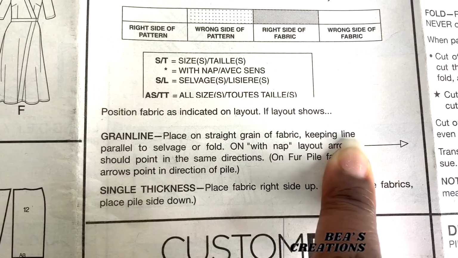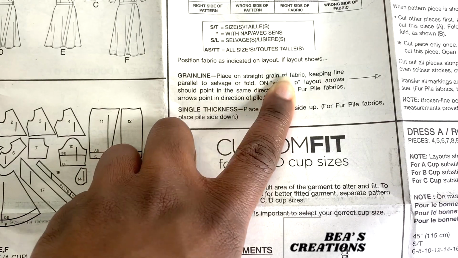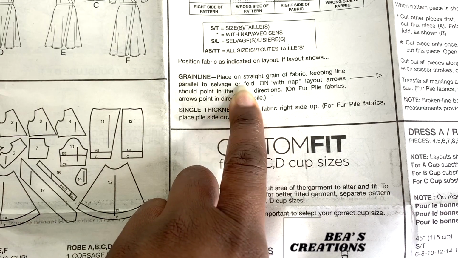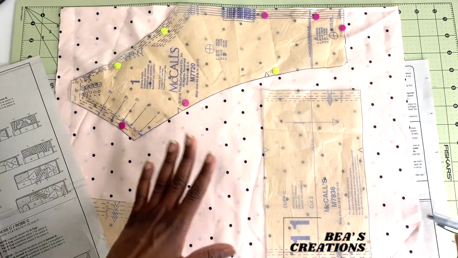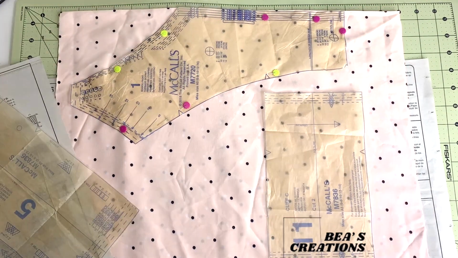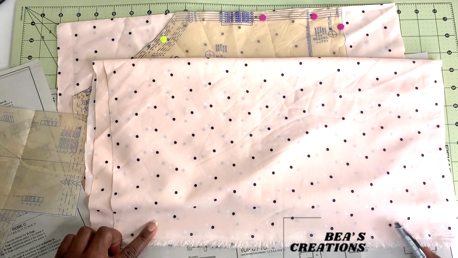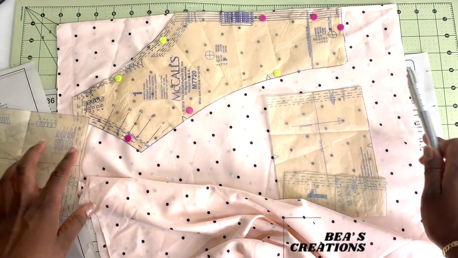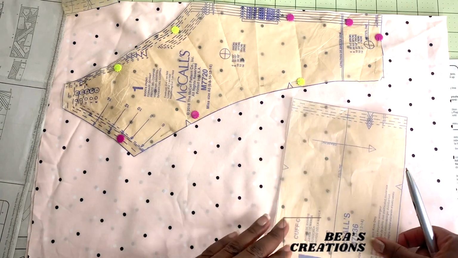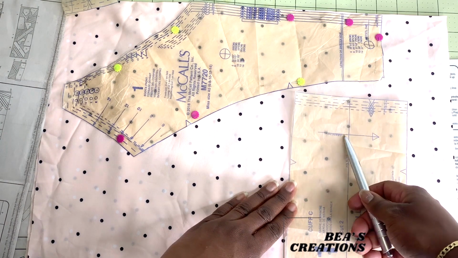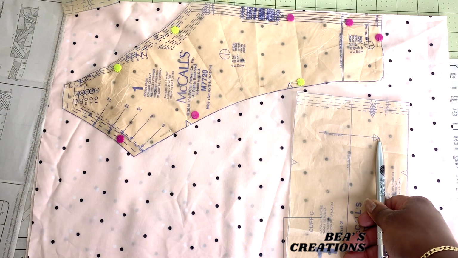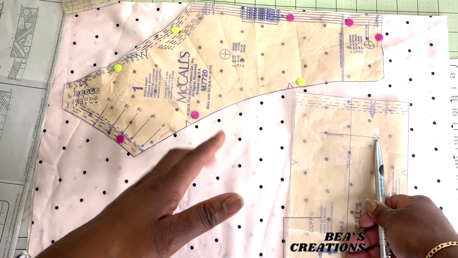When you see that 1 arrow like that, place on straight grain of fabric, keeping line parallel to selvage or fold. I have the same piece of fabric back here again. This is the folded edge of the fabric. Down here is the selvage side of the fabric, the raw edges of the fabric. This is the arrow that you're gonna follow, right? They want you to place the pattern. You're gonna make sure that arrow point here is parallel to the folded edge of the fabric or the selvage of the fabric. It could be either way.